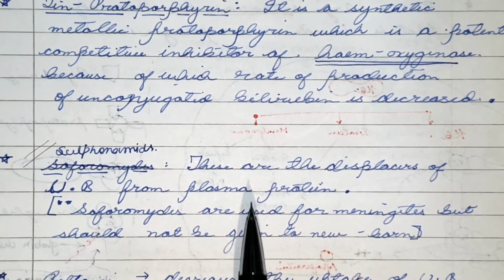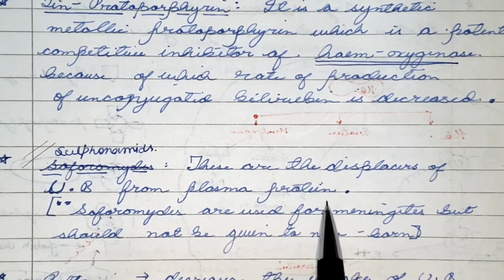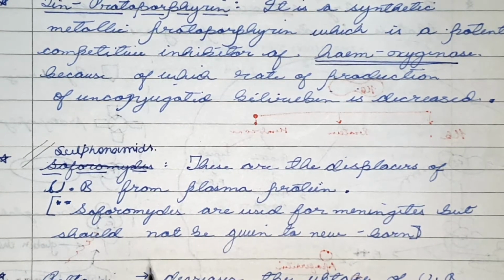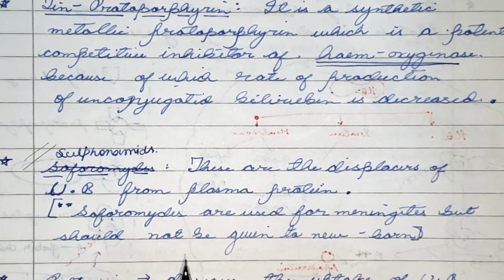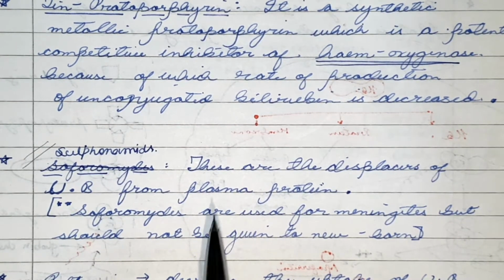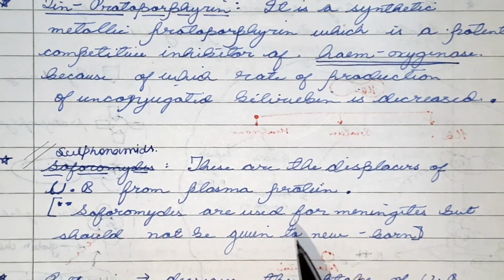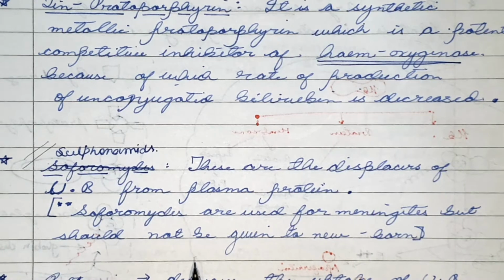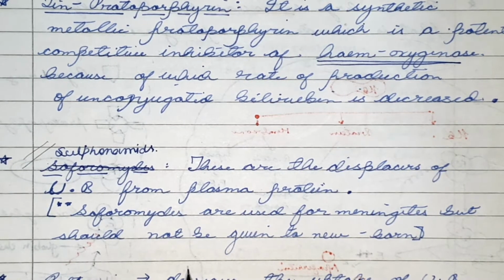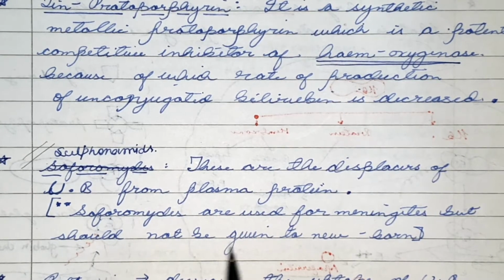Why? Because these are displacers of unconjugated bilirubin from plasma protein. Unconjugated bilirubin binds to plasma protein so that it does not react with your normal cells or plasma cells and remains in a bound form. But if you give sulfonamides, it causes its dissociation, and if a child has meningitis and you give him sulfonamides, it will cause a very important clinical complication of jaundice.